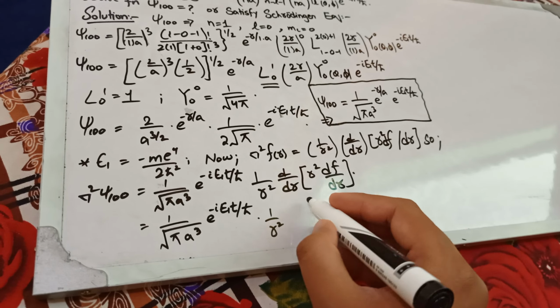By taking the derivative, these all you can see are constants. Before e power iota, this is a constant, because there is no r term inside, only the r term is here, so you can take the derivative of this. So taking the derivative becomes minus r by a, or 1 by a, by taking the derivative of minus 1 by a, by taking the derivative of the exponential power. So these are your results.